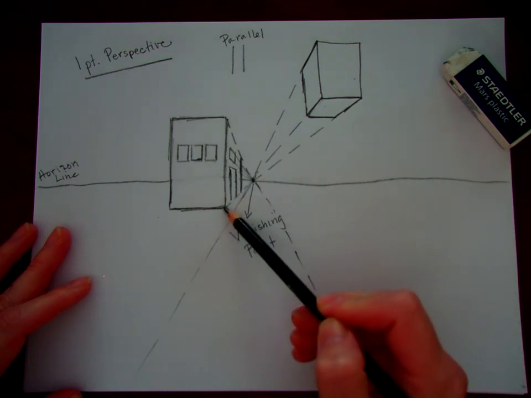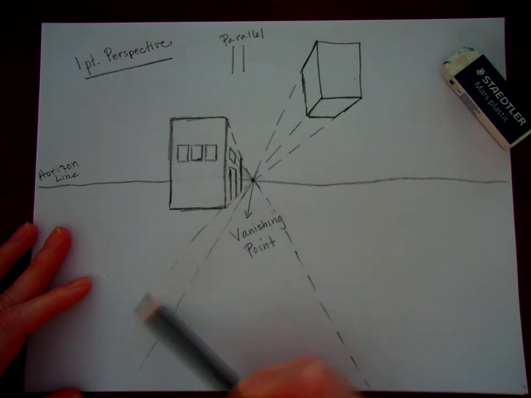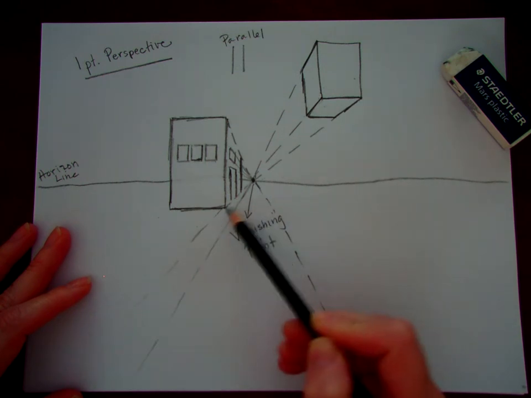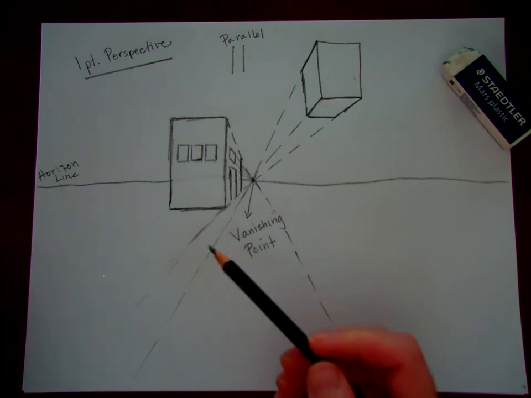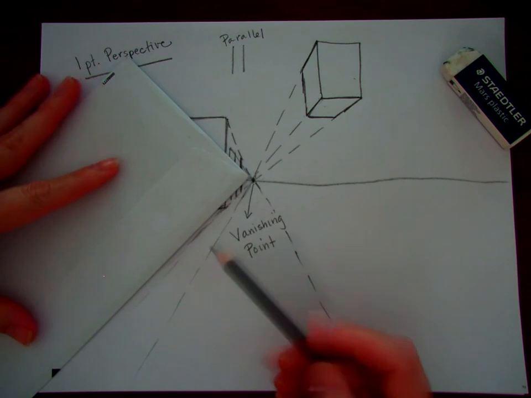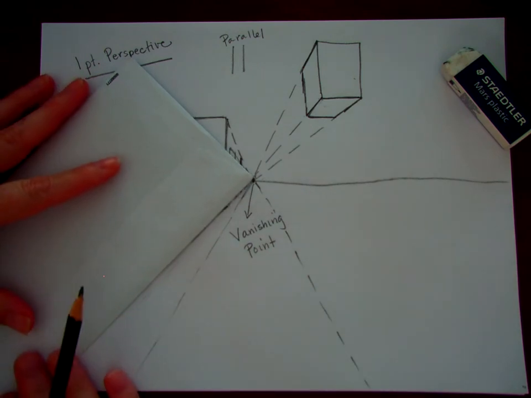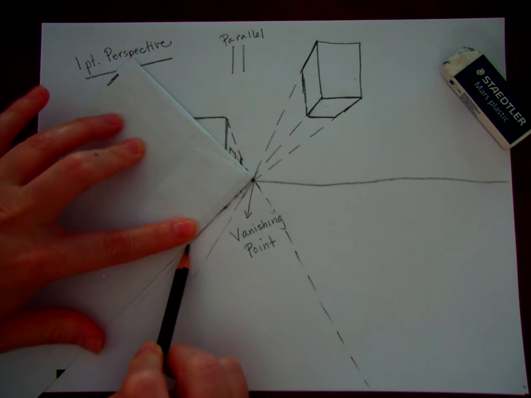We're going to do a little sidewalk here where the people are going to go. Okay, the further distance you have to draw a straight line, it gets a little bit trickier. So for this, I am using the edge of an envelope here.